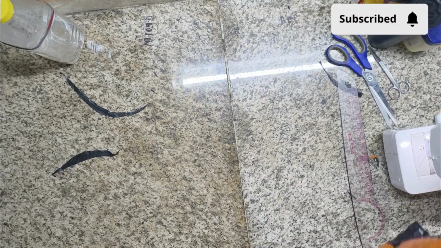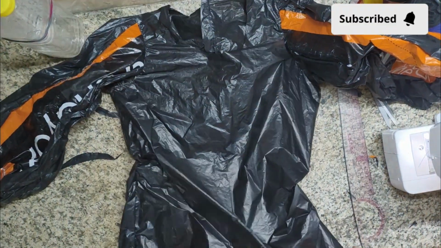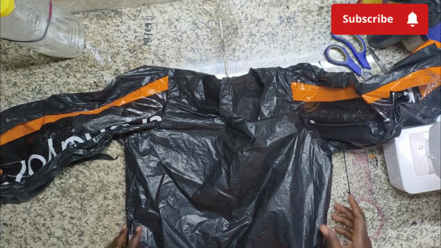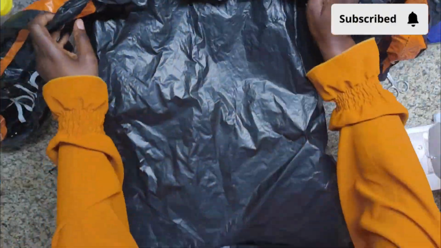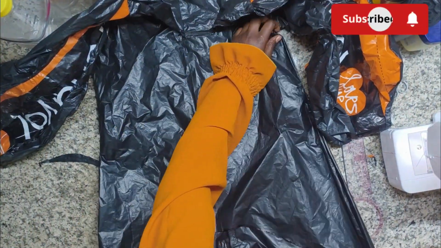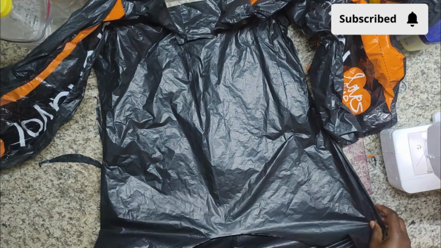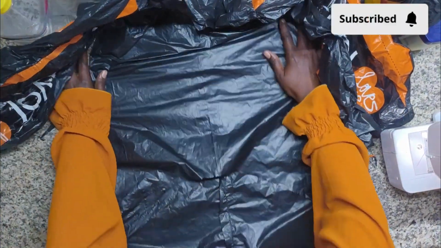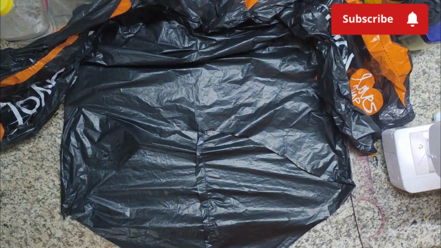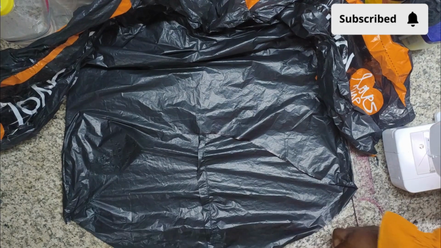When I opened it up like that, I saw it was not shaped very well down. I had to reshape it in the back. You can see in the back it's a little bit pointed.